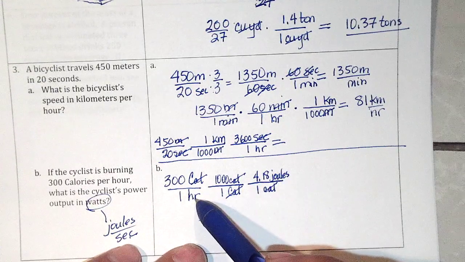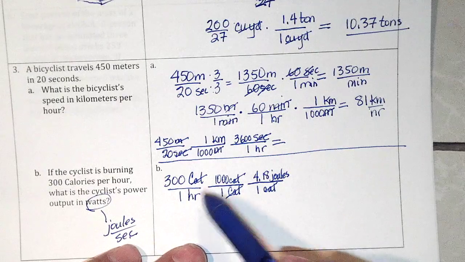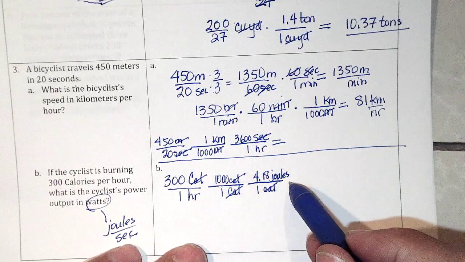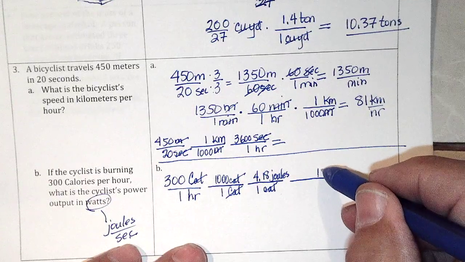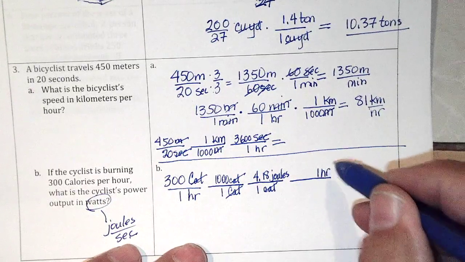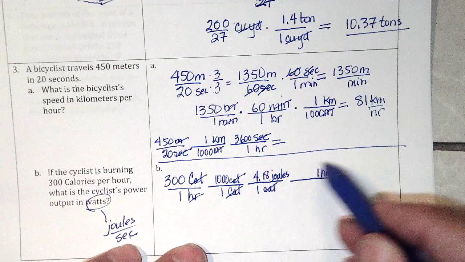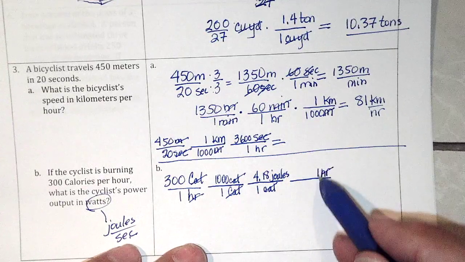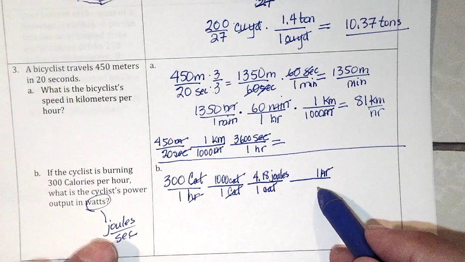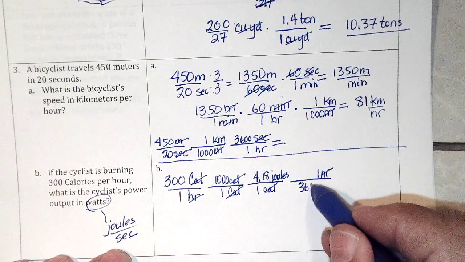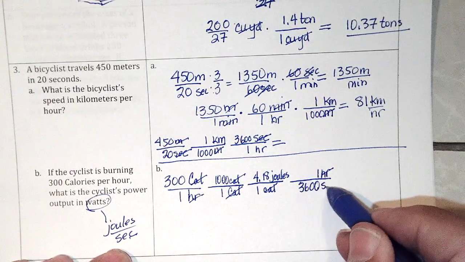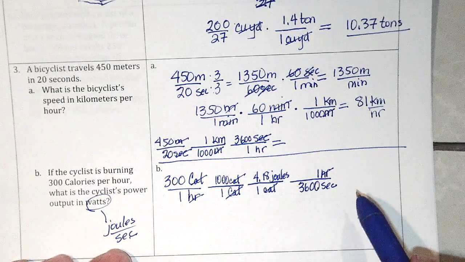But that would be joules per hour left as units. We need to get the hours out of there. And so we can put 1 hour in the numerator so that the hours cancel, and use what is equivalent to that in seconds that we need. 3,600 seconds make an hour.